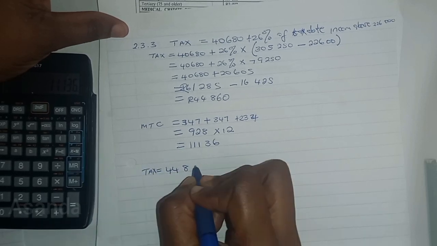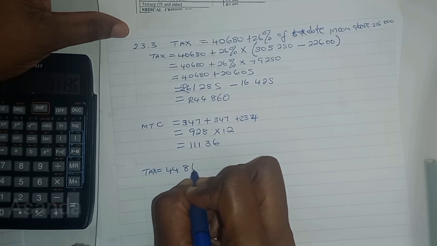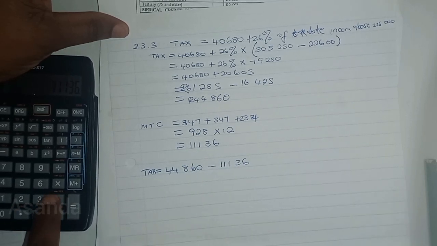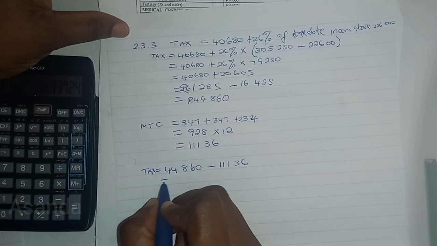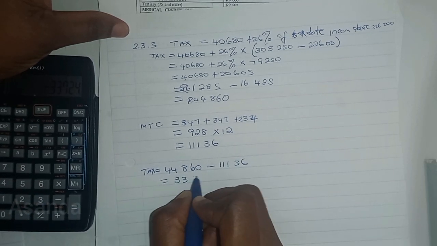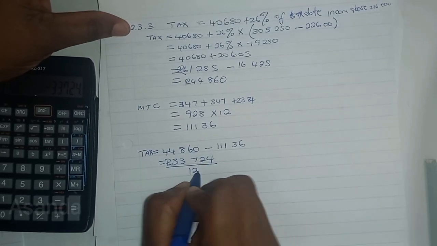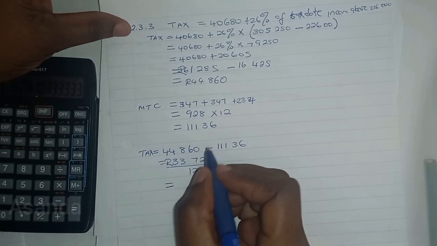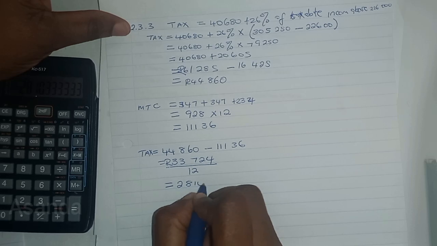Okay, so we have 44,860 minus 11,136, and that is 33,724. Now we're going to have to divide this by 12 because they said they want the monthly tax. So we divide this by 12 and it's 2,810 rands.